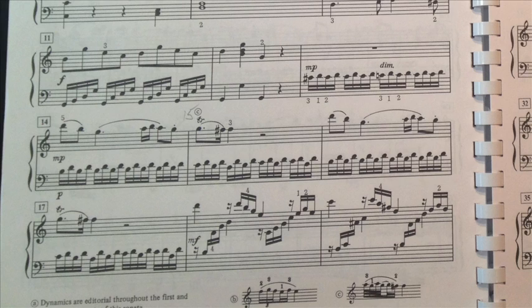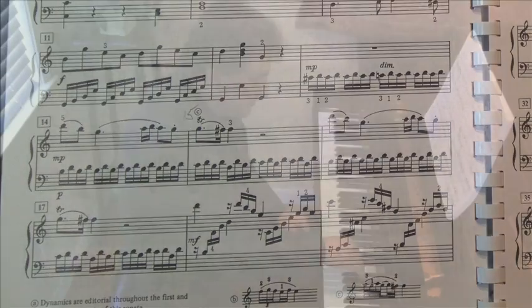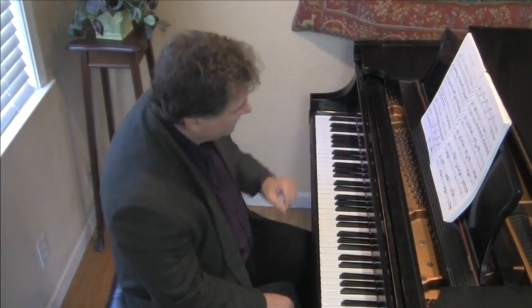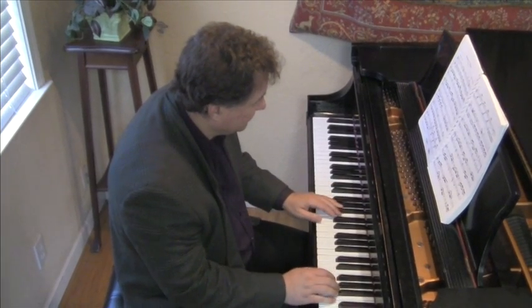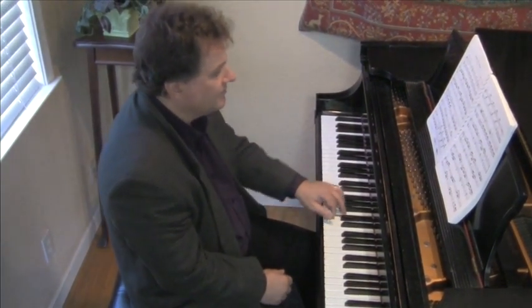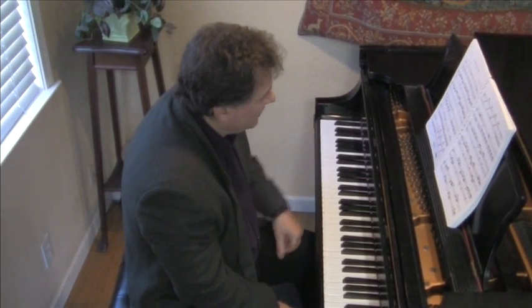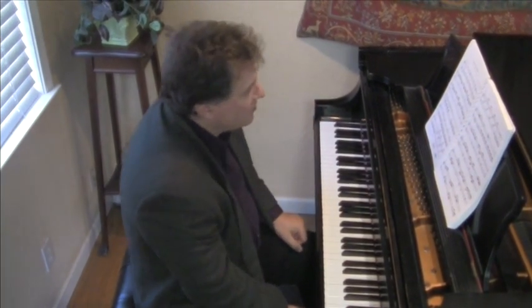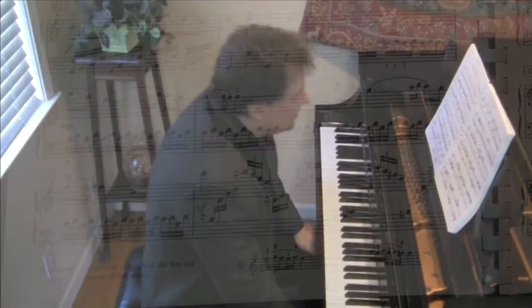Make sure you allow enough time for the trill to finish and the F sharps to speak. Together with the left hand, they will come together like this. Now I'll play the entire phrase from the beginning of the second theme.